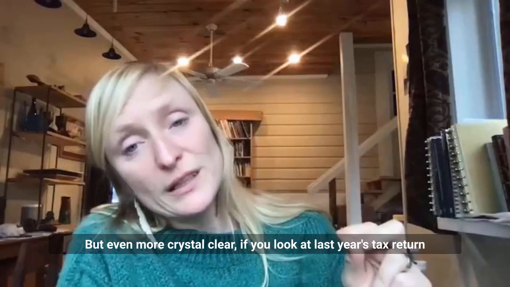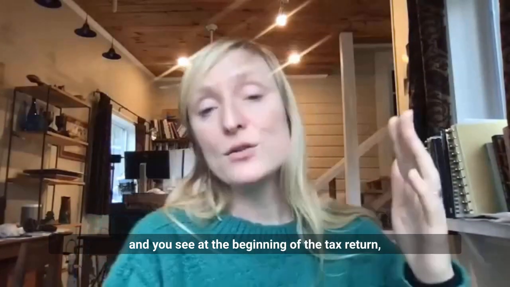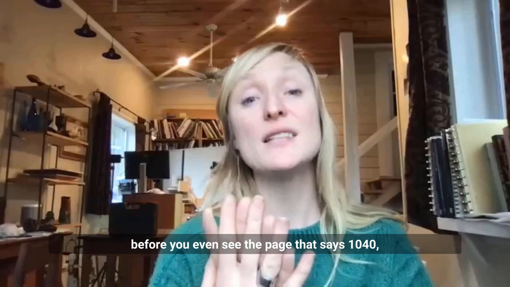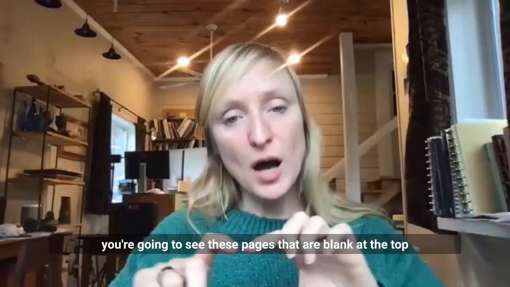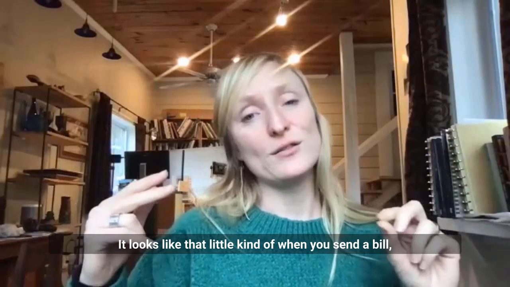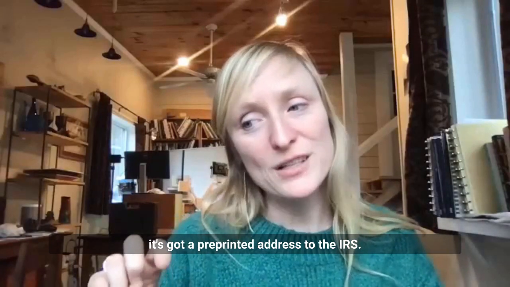But even more crystal clear, if you look at last year's tax return and you see at the beginning of the tax return, before you even see the page that says 1040, you're going to see these pages that are blank at the top and just the last third of the page is filled in. It looks like, when you send a bill, it's got a pre-printed address to the IRS.